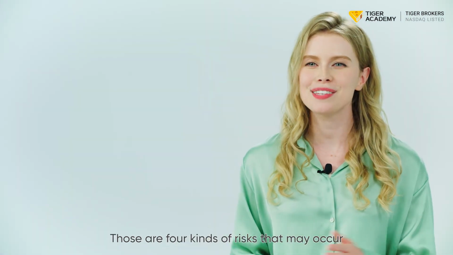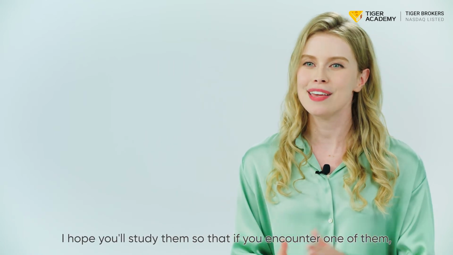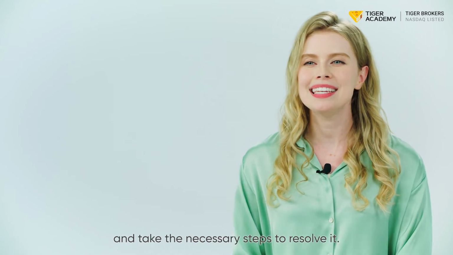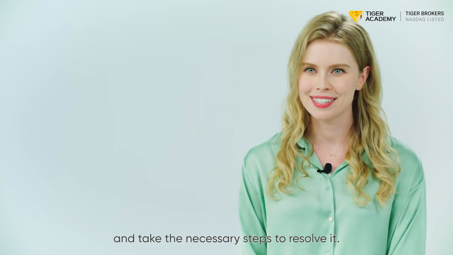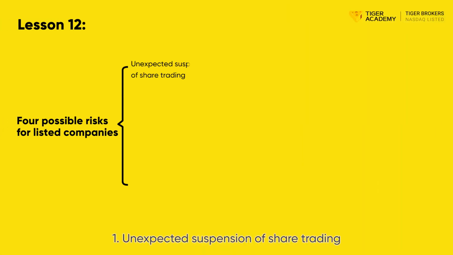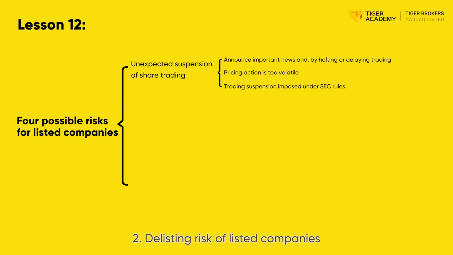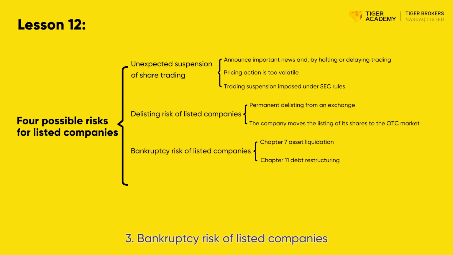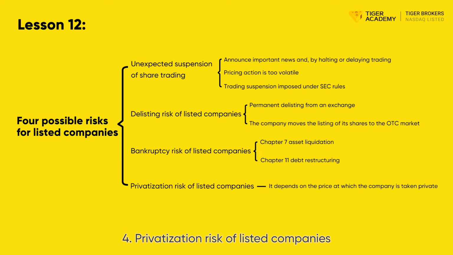Those are 4 kinds of risks that may occur with listed companies. I hope you'll study them so that if you encounter one of them, you'll be able to deal calmly with the situation and take the necessary steps to resolve it. Well, that's it for today's class. Now let's review. Unexpected suspension of share trading, delisting risk of listed companies, bankruptcy risk of listed companies, privatization risk of listed companies.